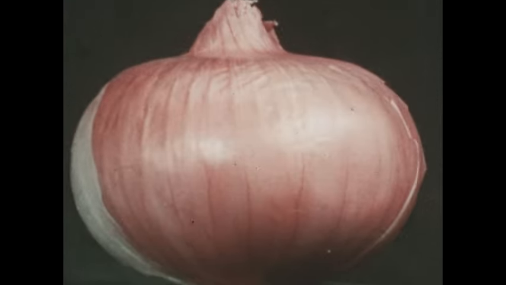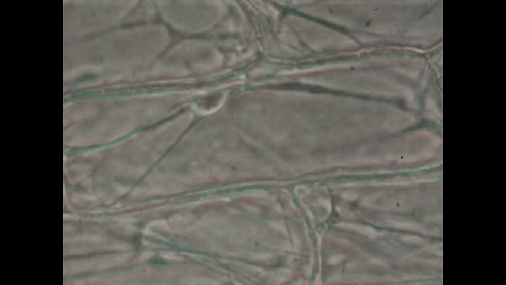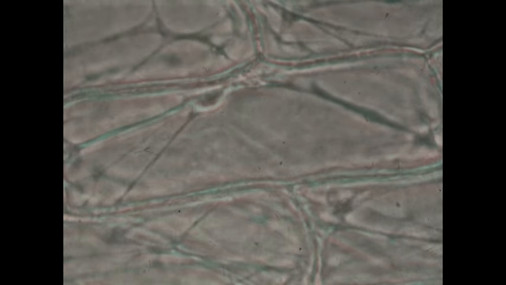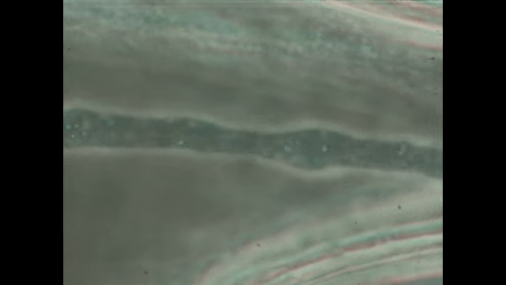To see some of these smaller parts, we'll put some cells from an onion under the microscope. This is what goes on inside a living cell. You can see that the cell contains many smaller parts. And the small parts are moving around. Why do they do that? We aren't really sure. We just know that it happens inside every living cell.